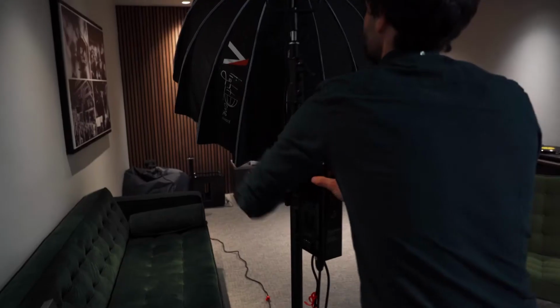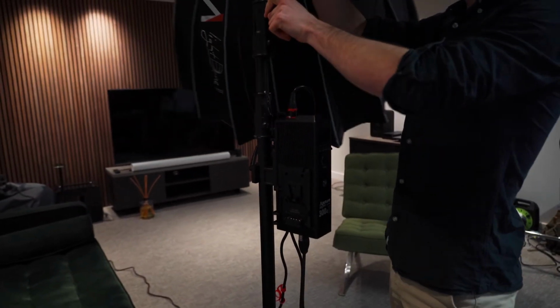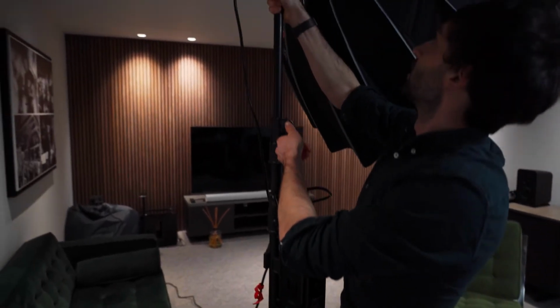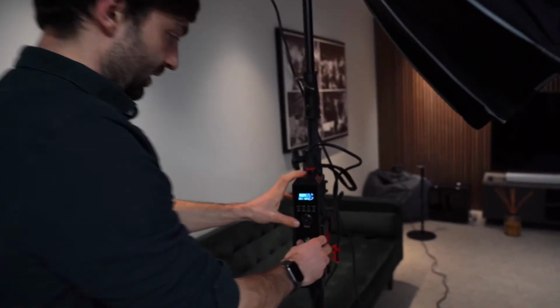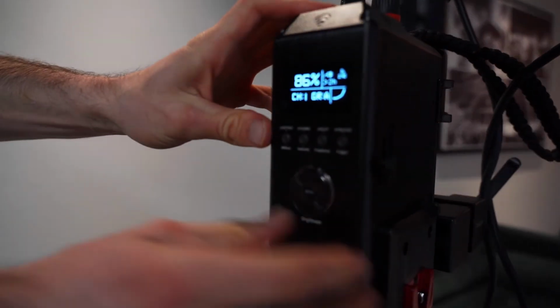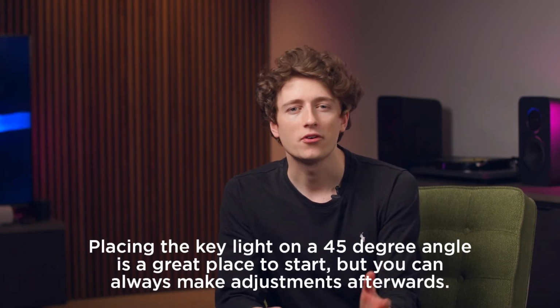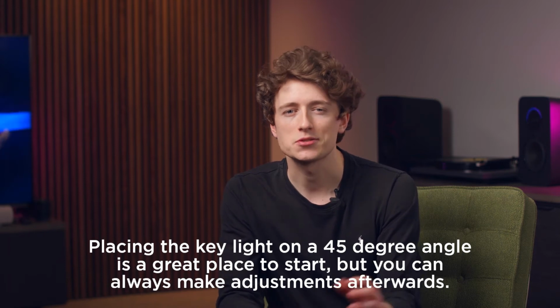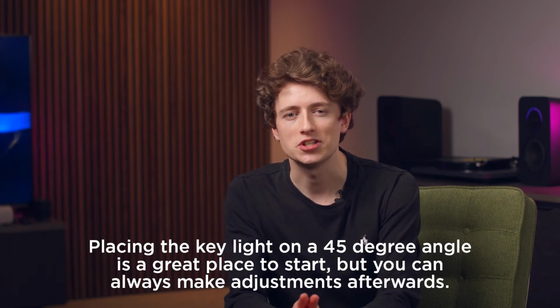So how did we achieve this look? Typically for this sort of look, we start by setting up our key light. The key light is the main light, usually the brightest and the main one used to light our subject. In this instance, we're using the Aperture 300D Mark II. As a general rule of thumb, we'll set this up at about a 45-degree angle from our subject, as we want to create some contrast and texture on the subject's face.